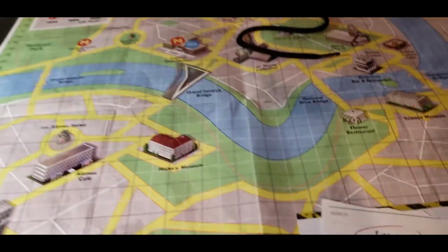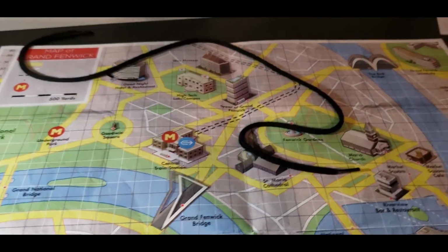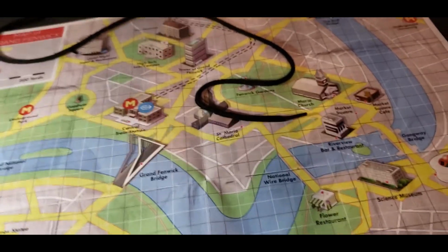So you have to place your string starting from the Grand Stadium to the gardens, to the tower, to the bridge, to the cathedral, and then tracing back. And that will give you a picture of how the thing looks. And let me show you that real quick.